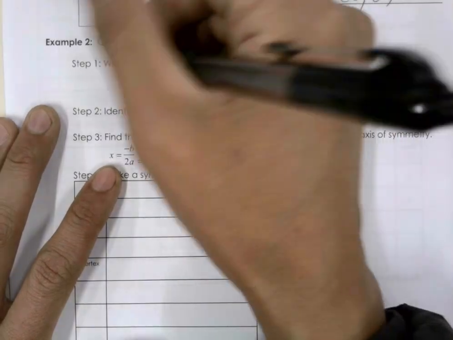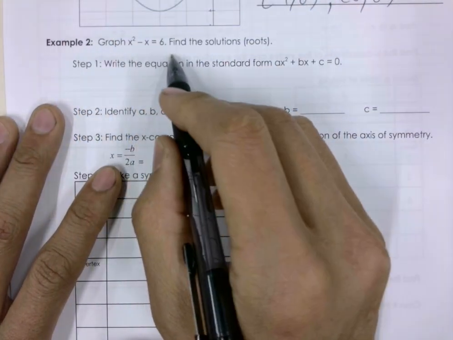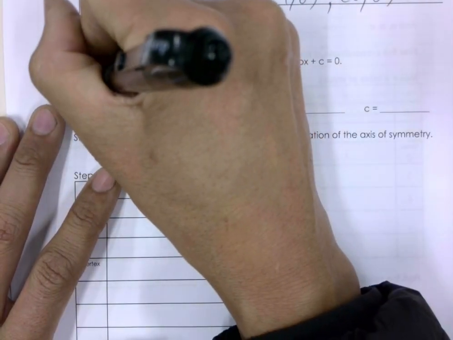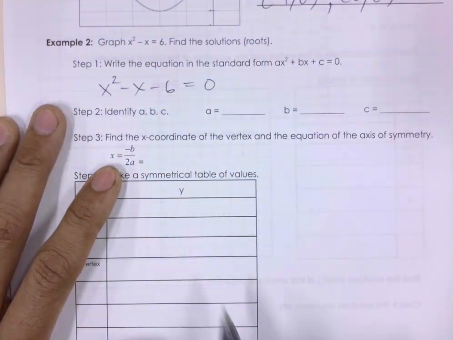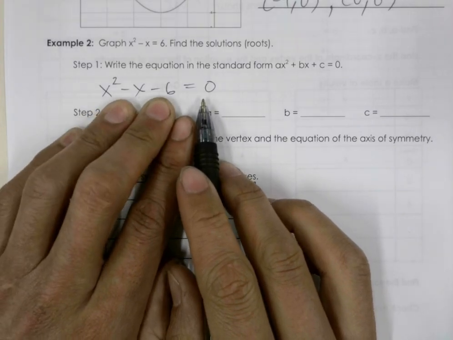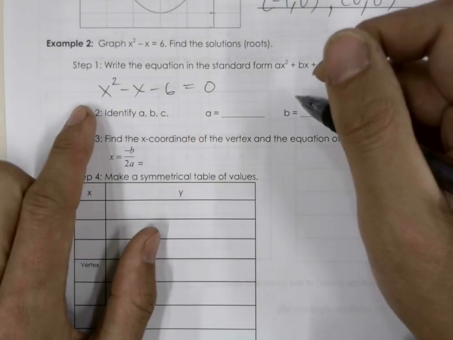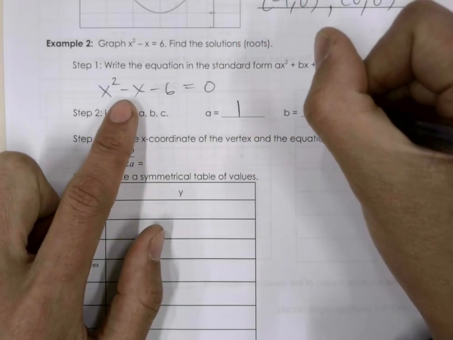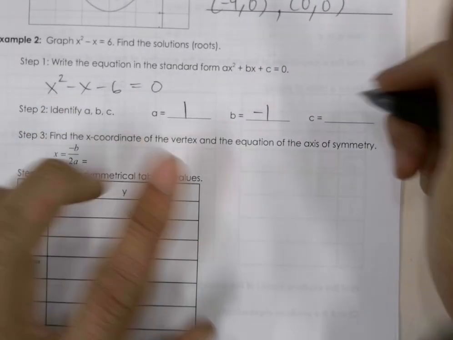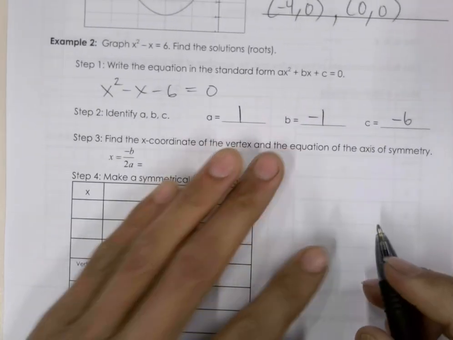All right, so let's go ahead and do that. We're going to subtract 6 from both sides of the equal sign, and we're going to get x squared minus x minus 6 is equal to 0. All right, so it's in standard form. Now we identify our a, b, and c. Our a is the coefficient in front of the x squared, that's a positive 1. Our b is the coefficient in front of the x, that's negative 1. And our c is the constant, which is negative 6.